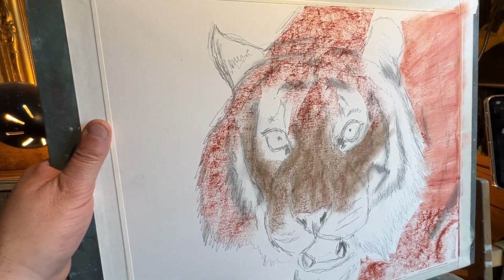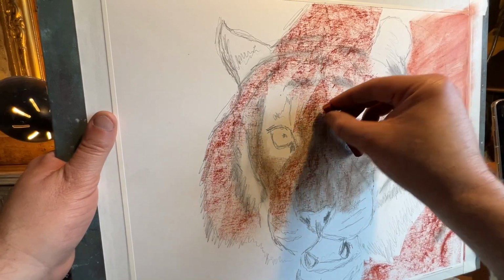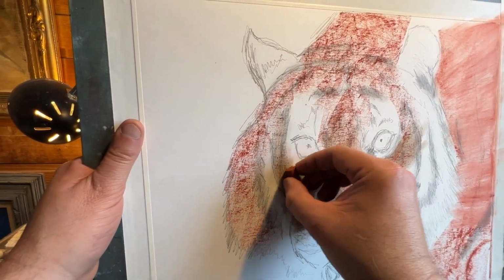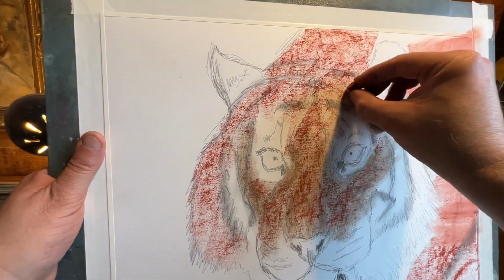Okay. Maybe a little orange or this reddish on top of that brown that's already there. You can see where the white areas are going to be.